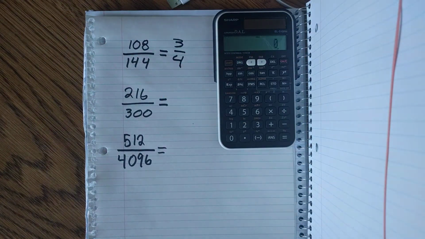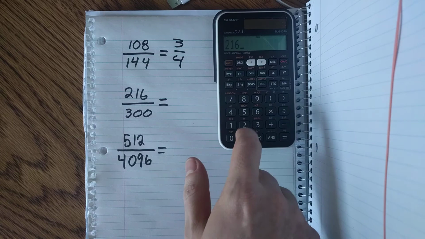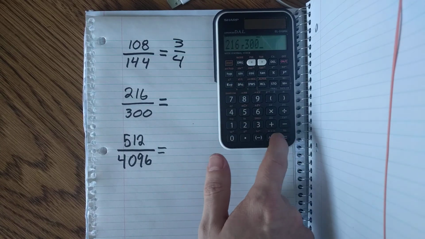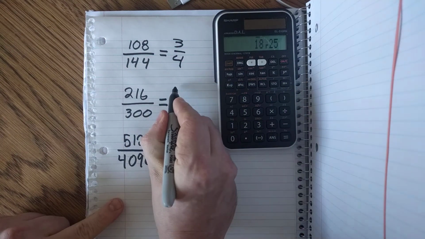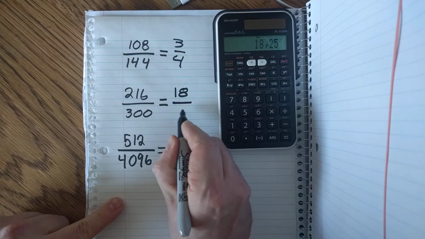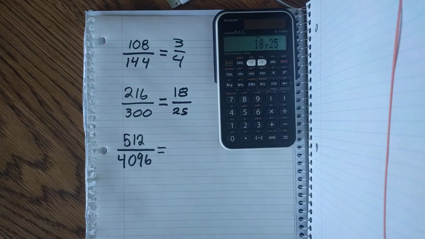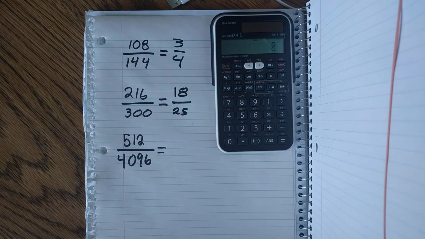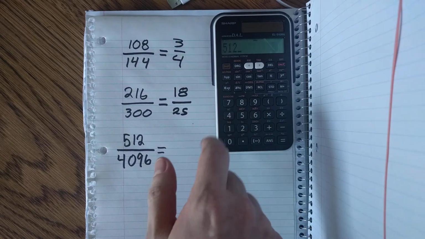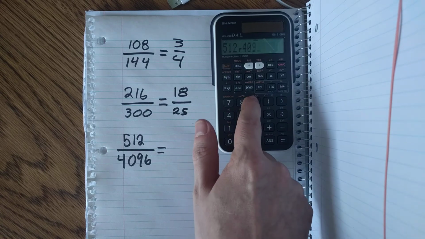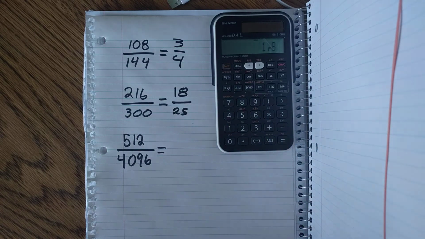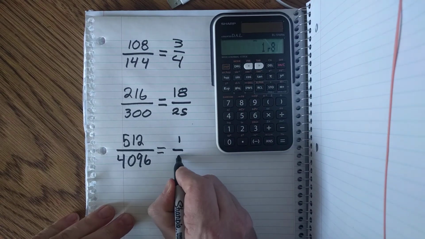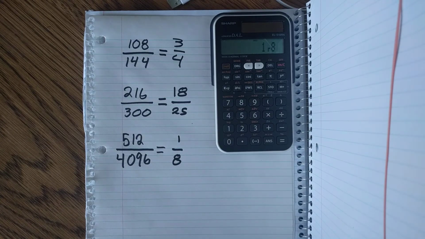Let's try our next one, 216 over 300. So 216 ABC 300, press equals. This is equivalent to 18 over 25 in lowest terms. And finally, let's take a look at 512 over 4096. So 512 ABC 4096, hit equals, and I see that this simplifies to the fraction 1 over 8.